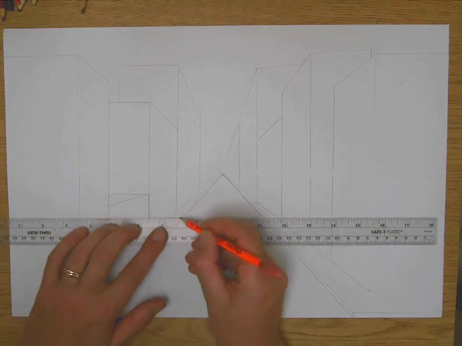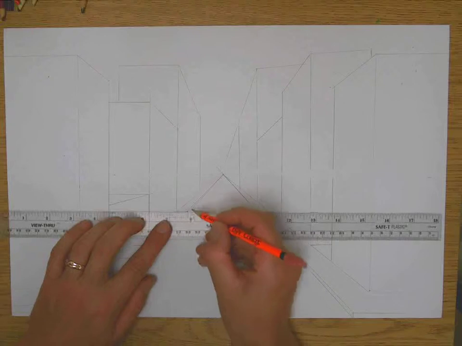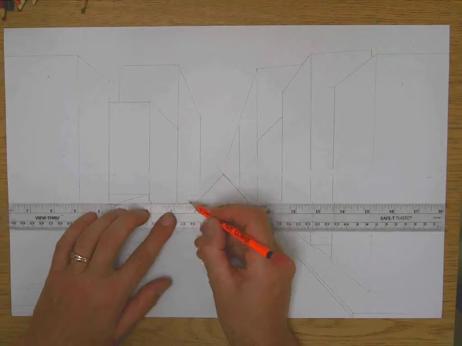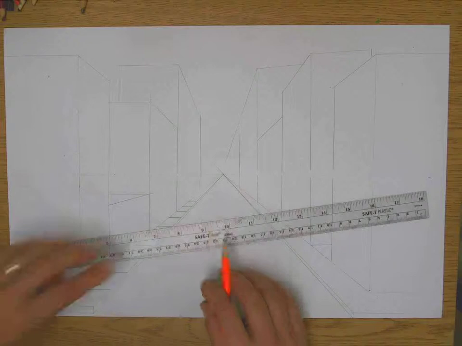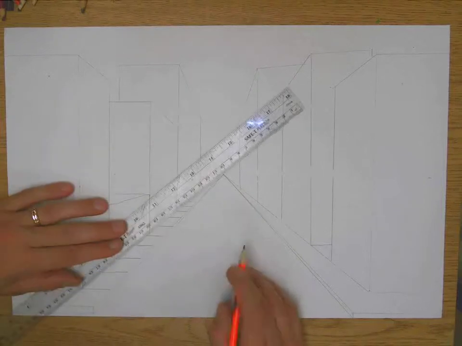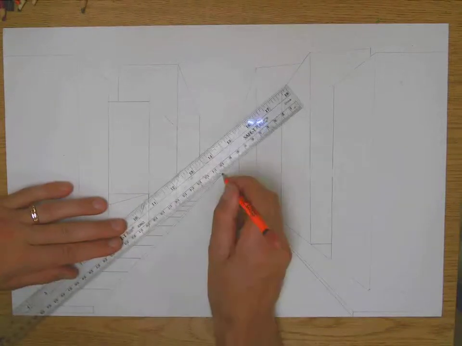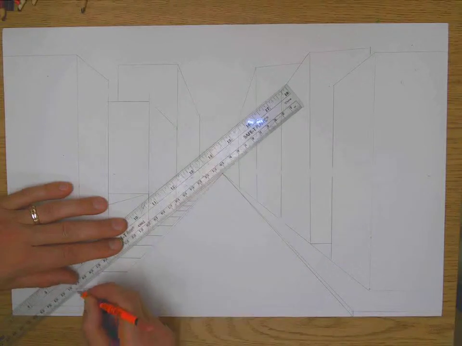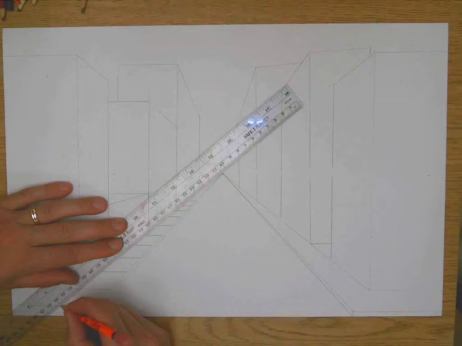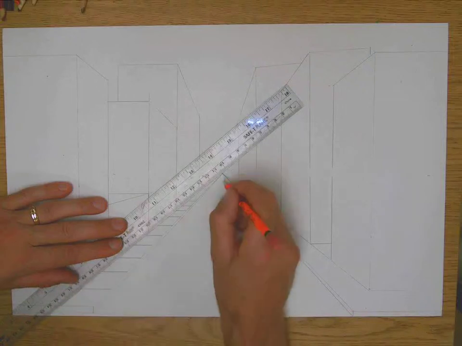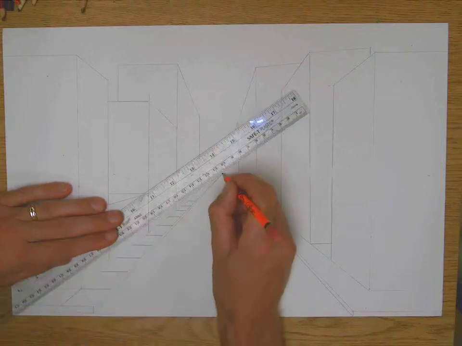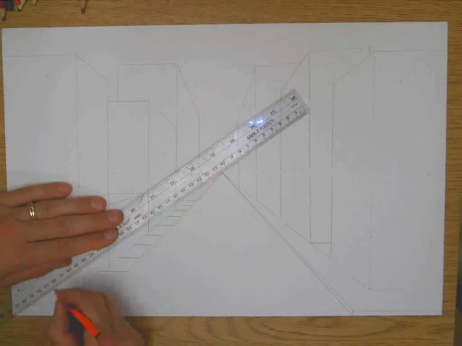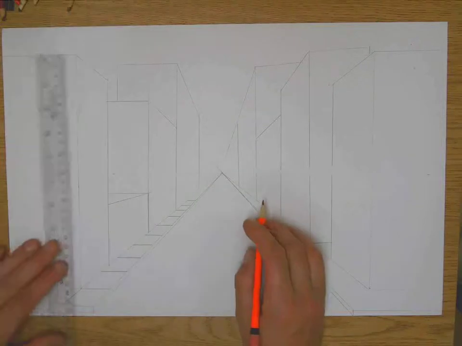As they get further back, they should get a little smaller, and so on. The front part of the sidewalk that comes away from you goes to your vanishing point. Notice that I'm lining this up with a vanishing point before I draw my line. And there we have it.